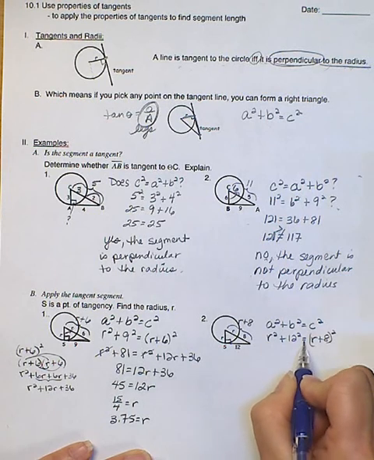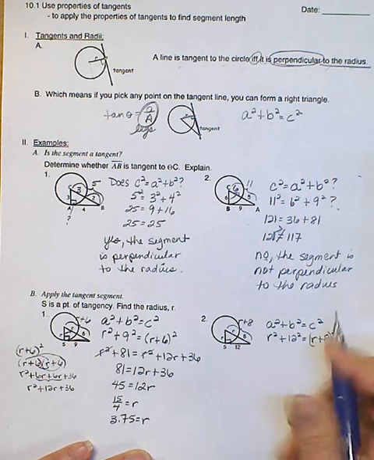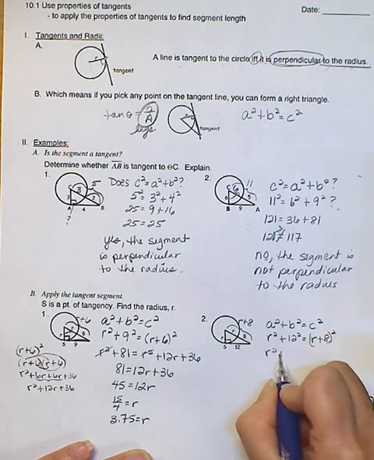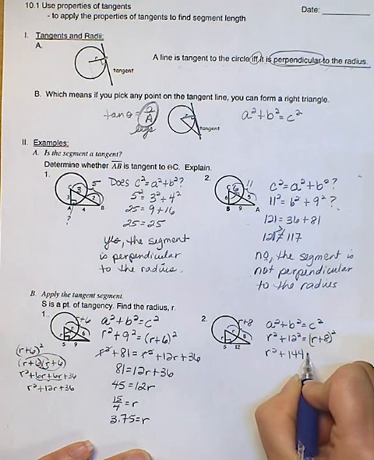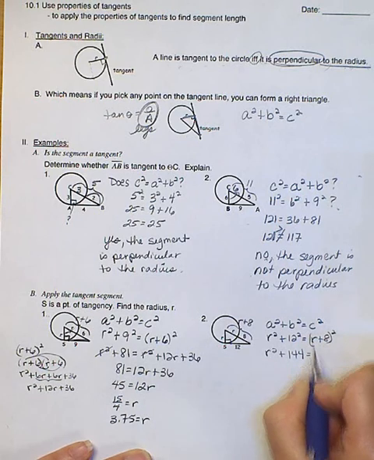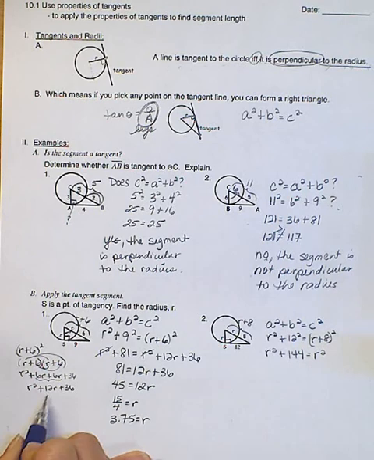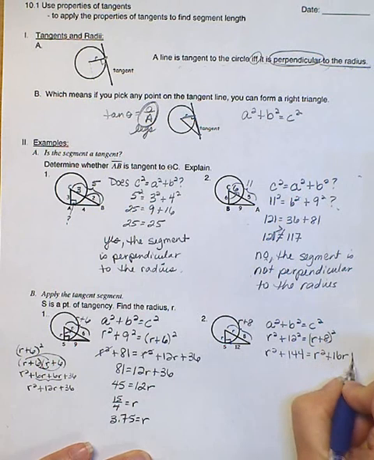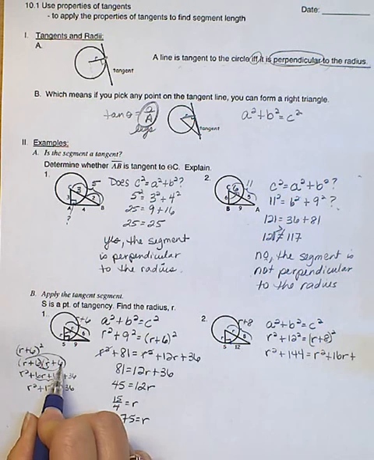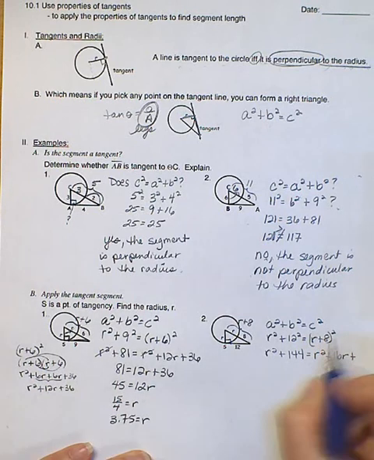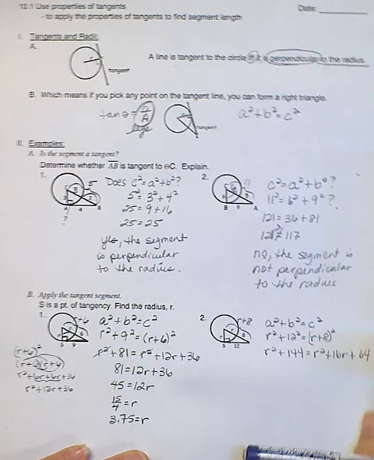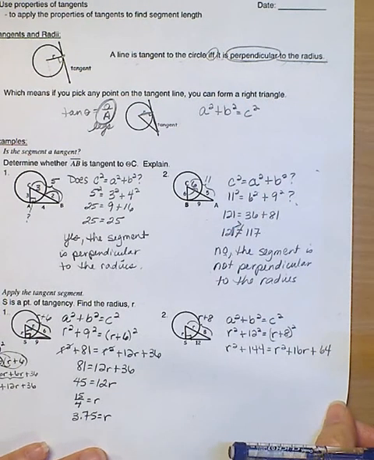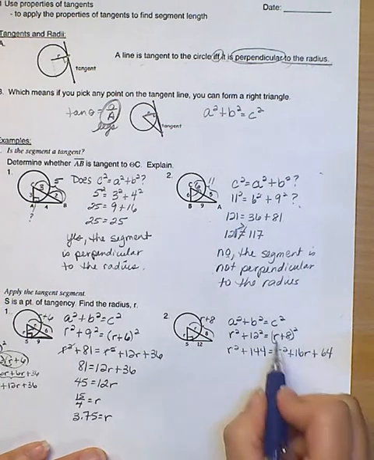So we get r squared plus 144 equals r squared, and then remember how we got the 12, we just doubled the 6 they gave us, so if I have an 8 and double it, I get 16r. And then how'd I get the 36? I just did 6 times 6, or 6 squared, so 8 squared is 64. It looks like I'm falling off the paper. Sorry about that. So one more time, r squared, double the 8, 16r, 8 squared, 64.